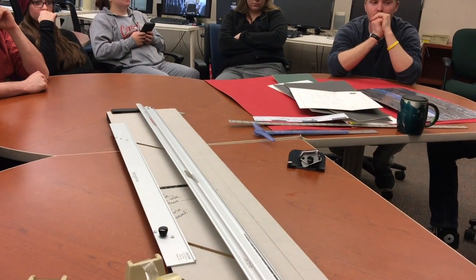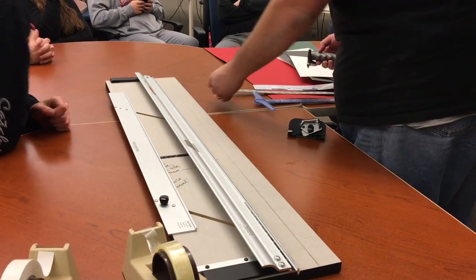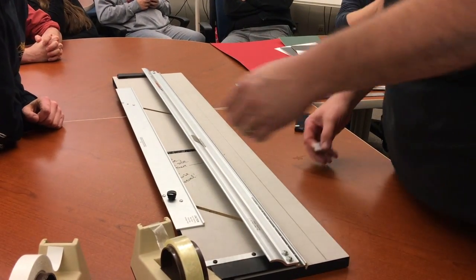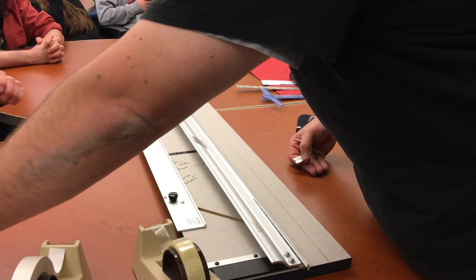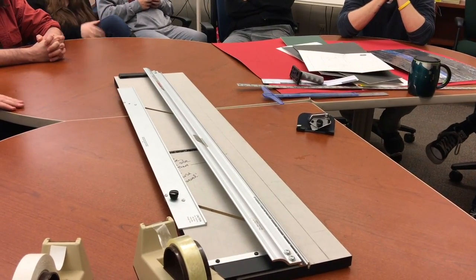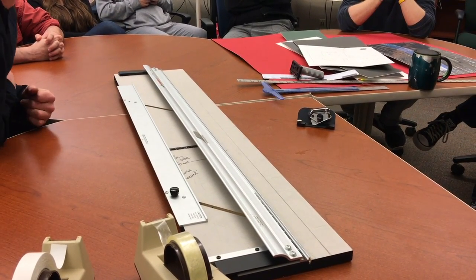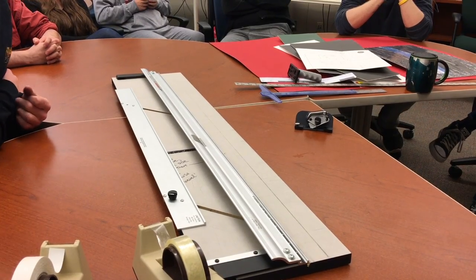Please be careful not to drop the razor blade. Actually, those are not supposed to just be out sitting. Where did that one come from? Apparently, the last time we had this out, I had a student who did not put these away like they were supposed to be put away. You have to be careful.